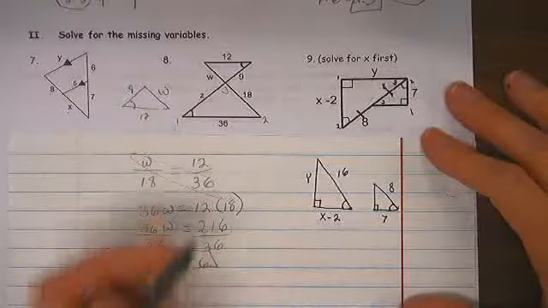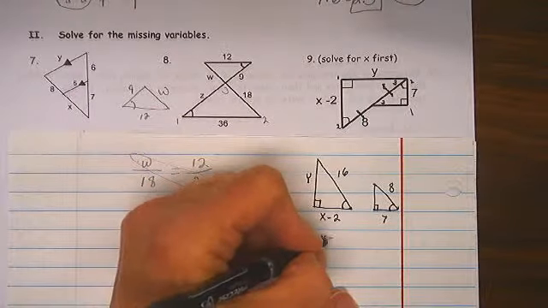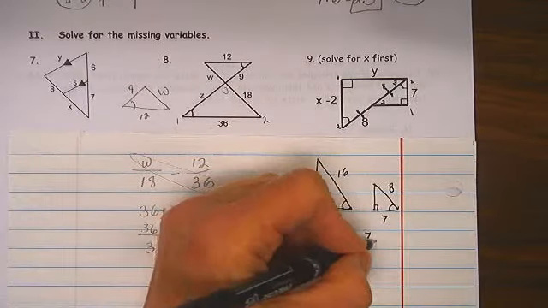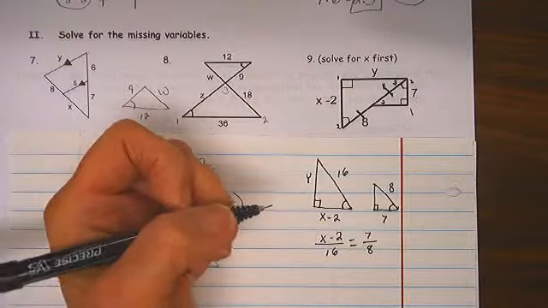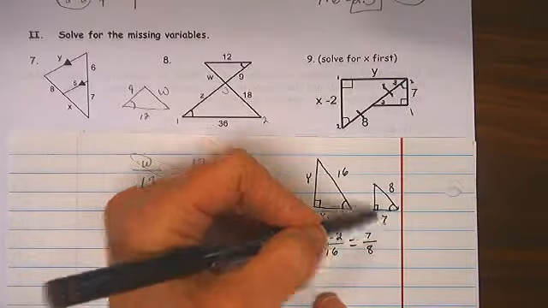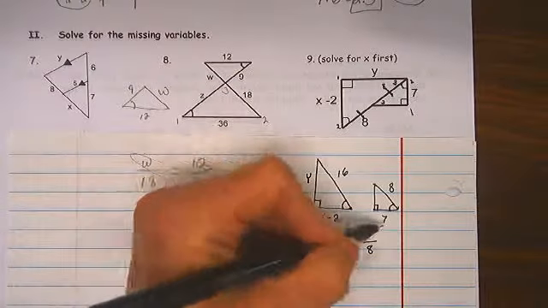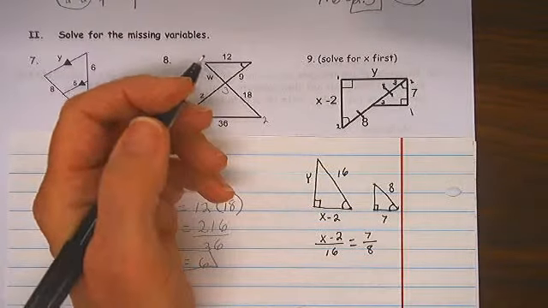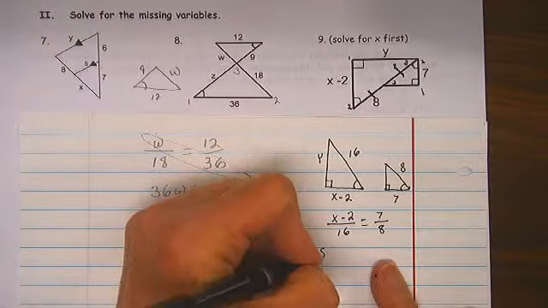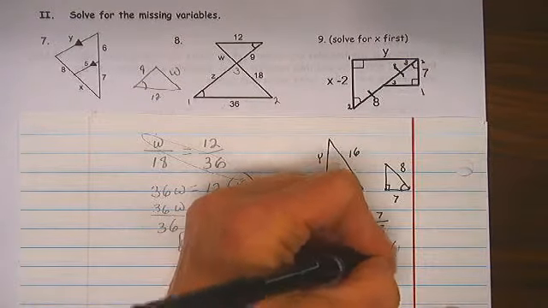So now how do I find x? Well, I can say x minus 2 is to 16 as 7 is to 8. I could also say x minus 2 is to 7 as 16 is to 8, and that would also be fair as long as I am consistent in the way I set up my proportion. They all work equally well. So here I'm going to cross multiply. 8 times x minus 2 is equal to 7 times 16.